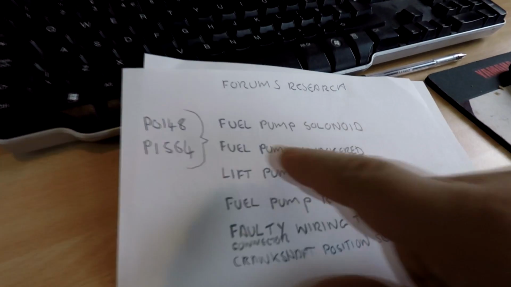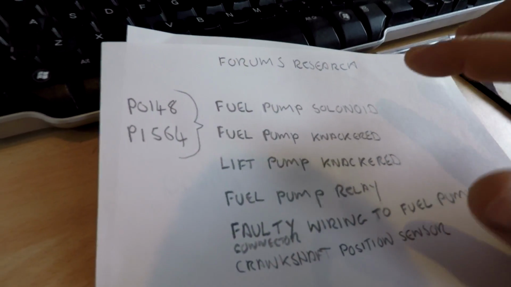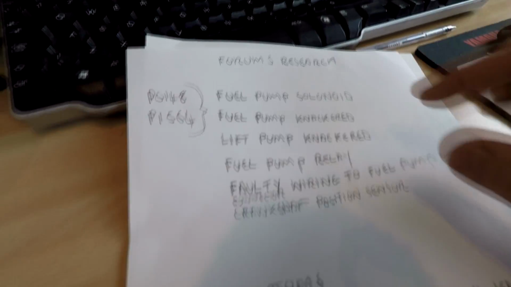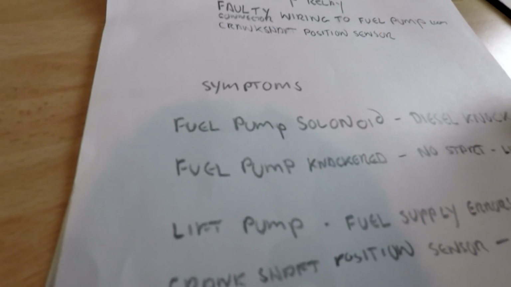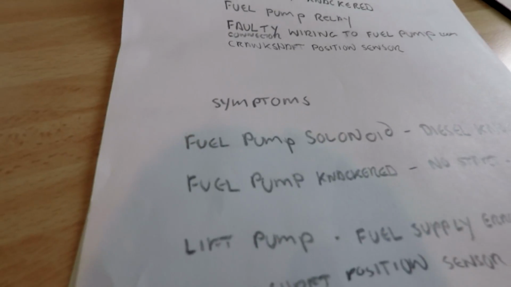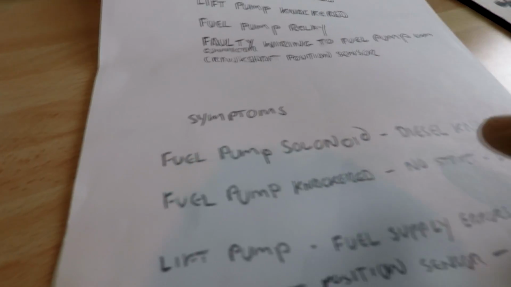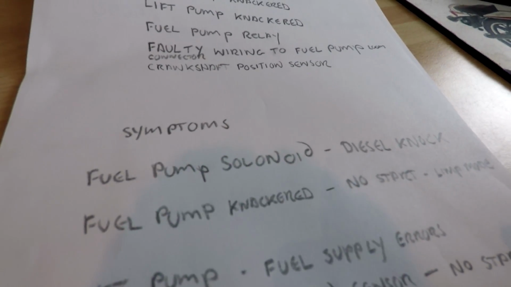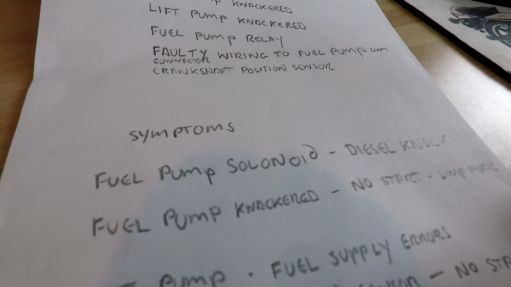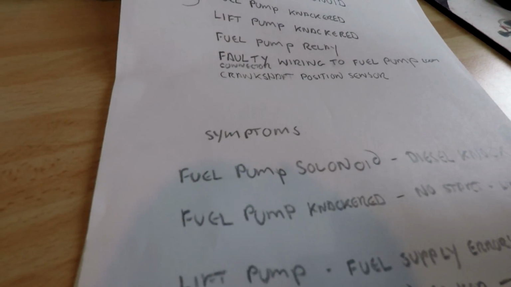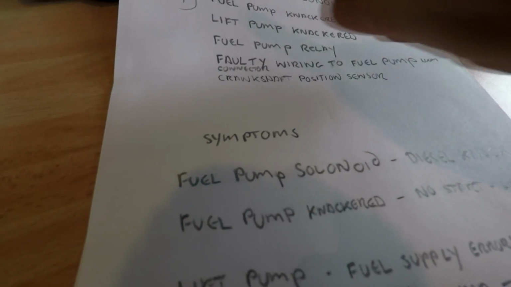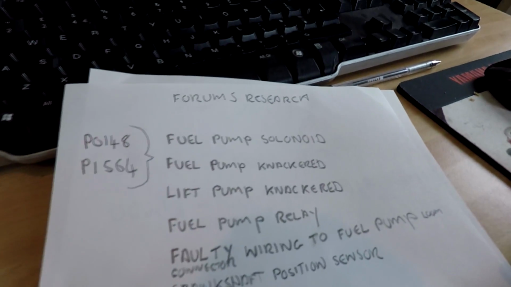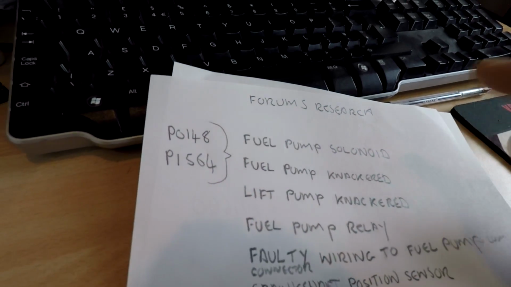First of all, the first one we've got there would be the fuel pump solenoid. The symptoms of a fuel pump solenoid on its way out or gone is that you tend to get a diesel knock from your engine, and that's quite a loud knocking noise. Now I haven't got that, I've never had that, so I'm ruling out the fuel pump solenoid as the first one that brings up this code.